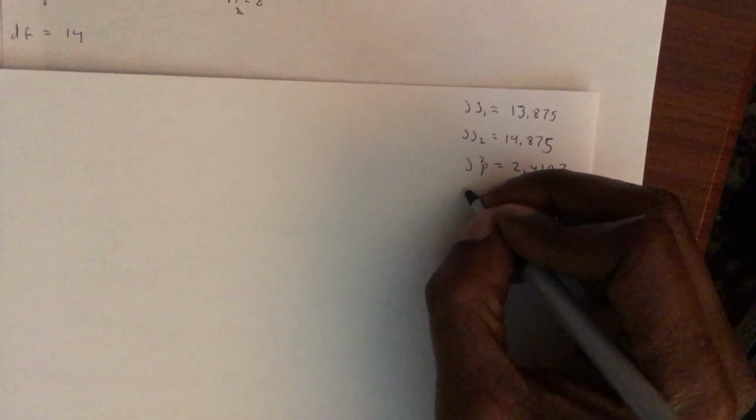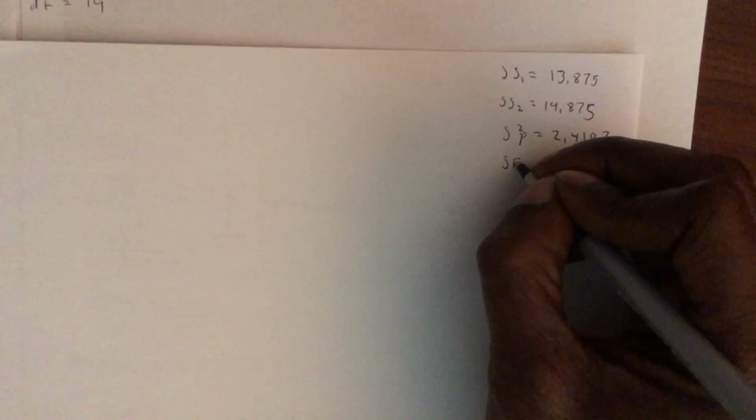We add that to our information, and we get that this estimated standard error is, I'll put SE for short, 0.776.